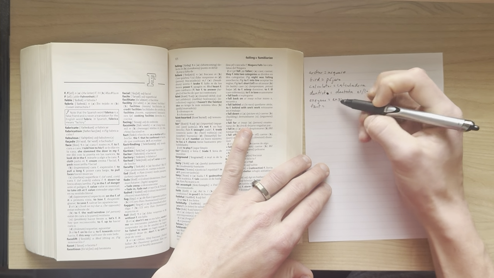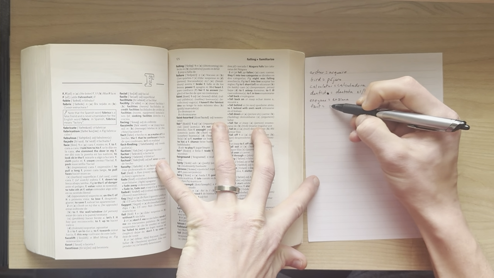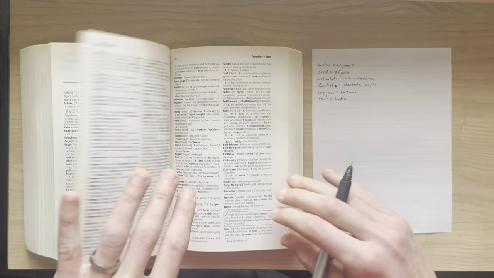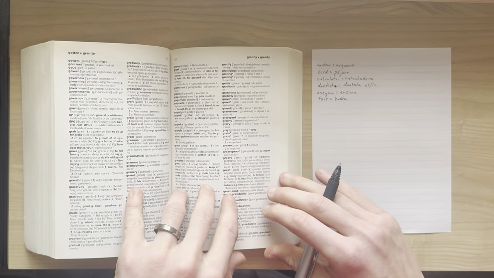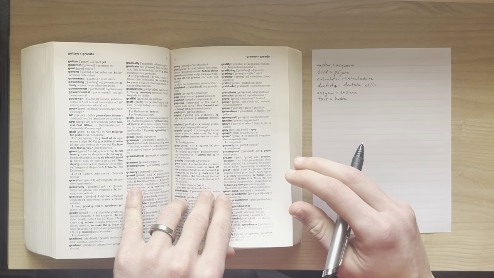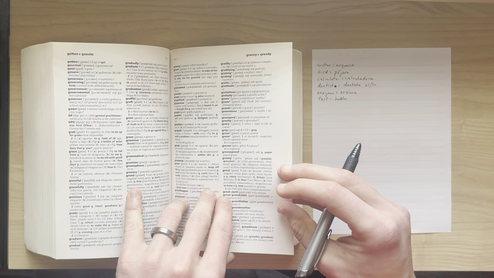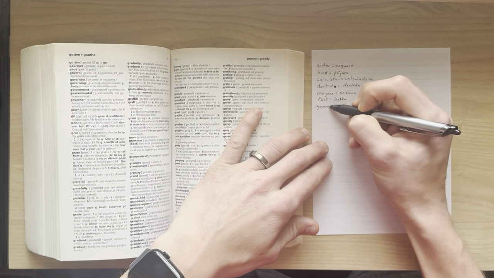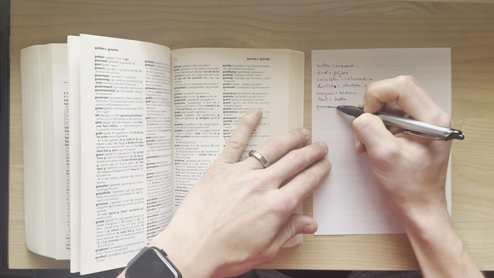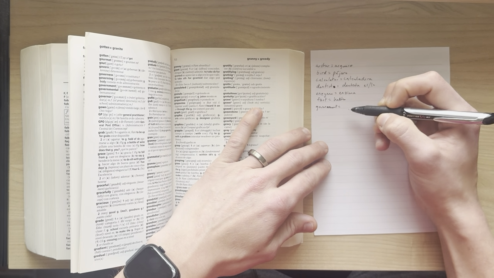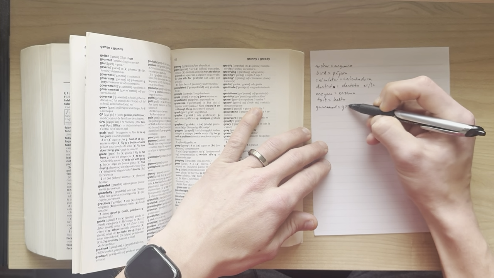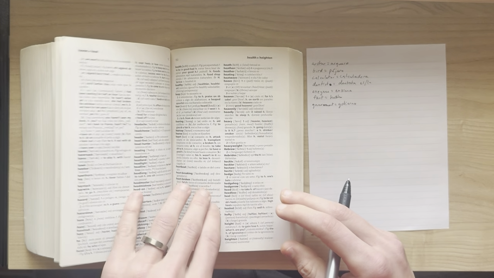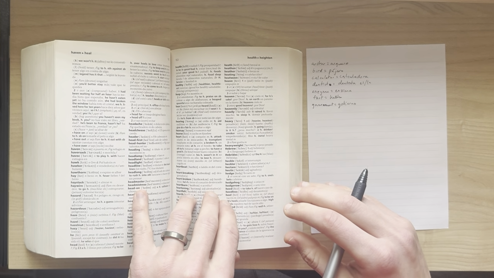Here's a good one. Fact is going to be hecho. H-E-C-H-O. Hecho. Okay. Government is going to be gobierno. Gobierno. Government is gobierno.